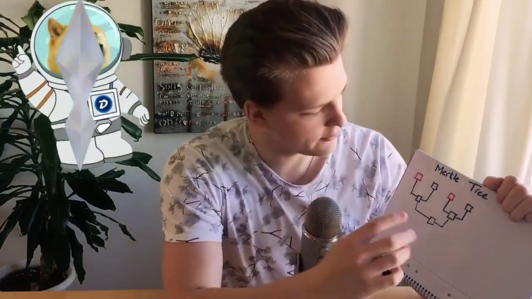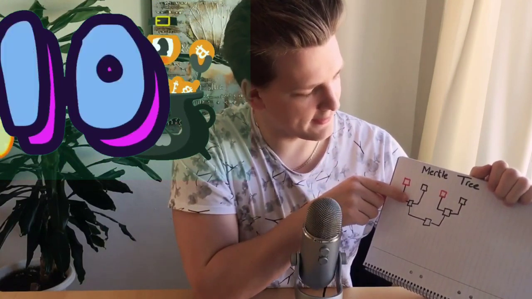So let me show you again. This is almost like, it's very like a Merkle tree. In fact, it is a Merkle tree where I have a root and then I hash it with a transaction and I get a new root.